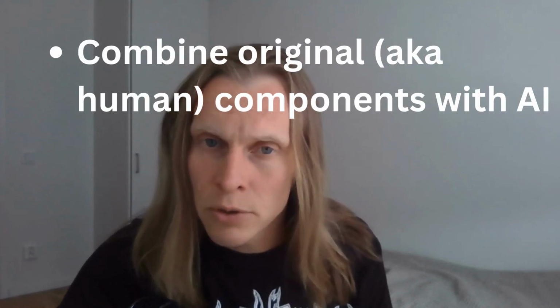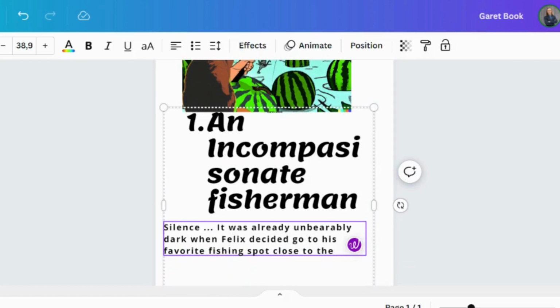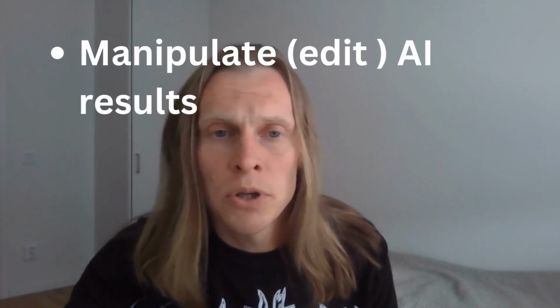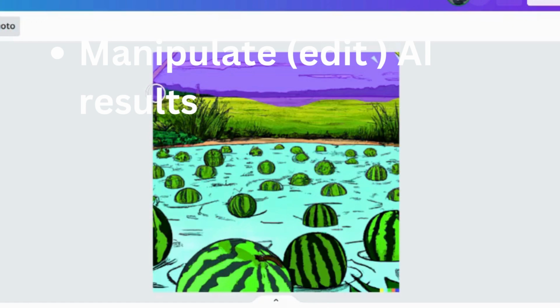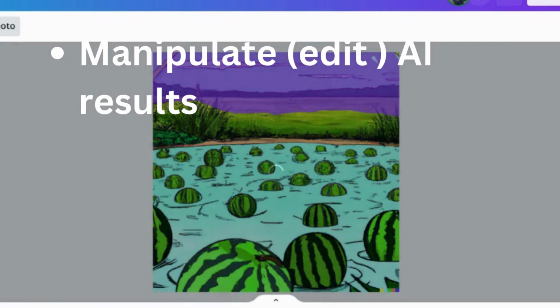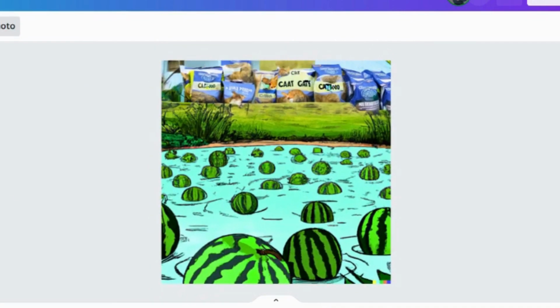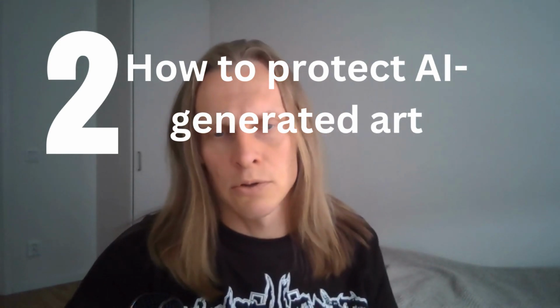If you're working with a book, you might want to write your original story, original text, and illustrate with AI images. In this way, the images won't be protected by copyright, but the text would be. So it would be hard for someone to copy it. And also, if you are generating images or text, you can manipulate them in a way. So Photoshop in case of images, or rewrite the text offered by AI to make it human and to make it copyright protectable.